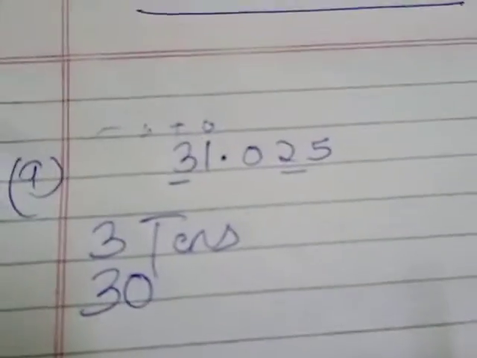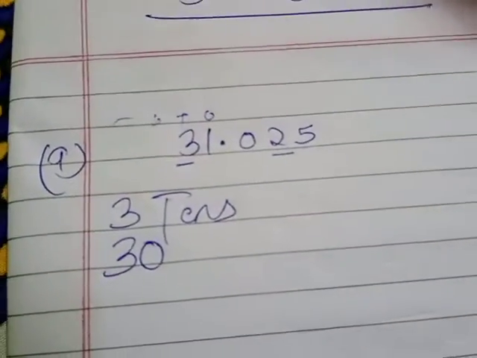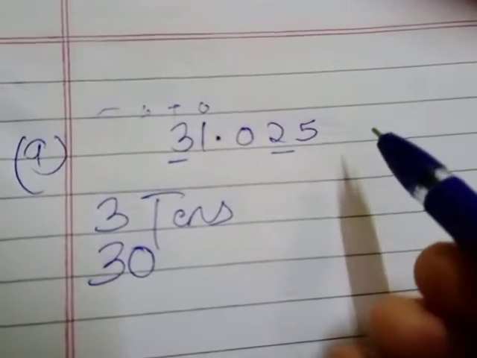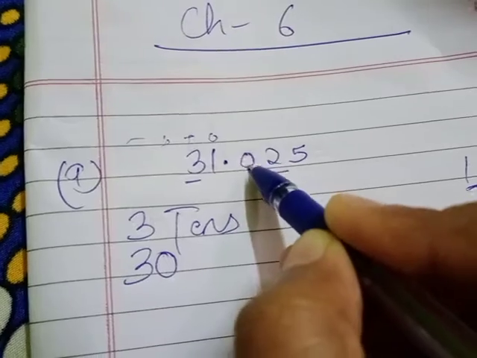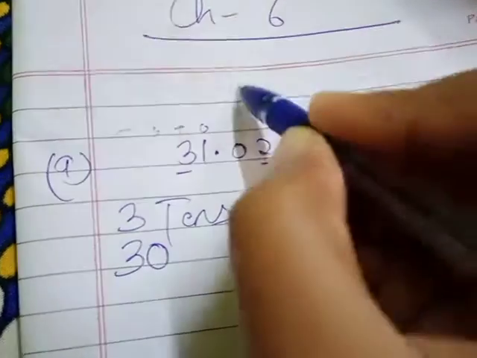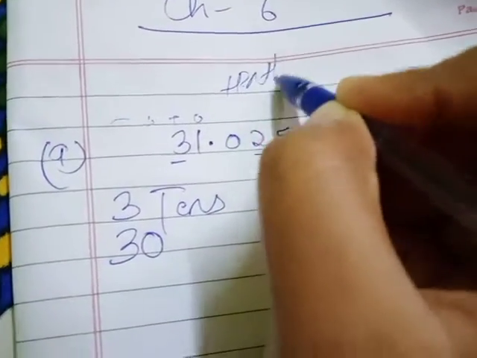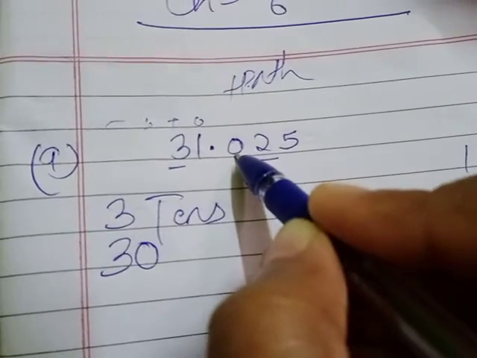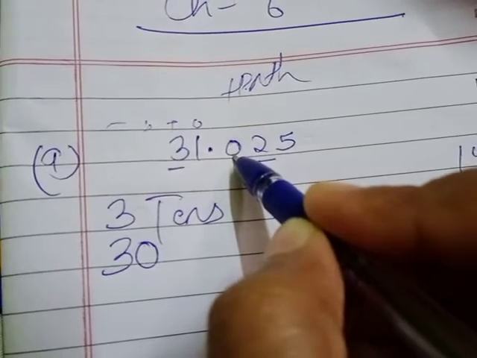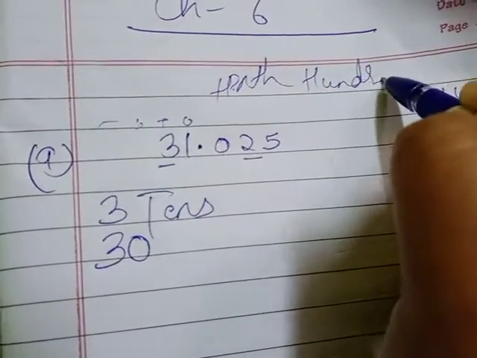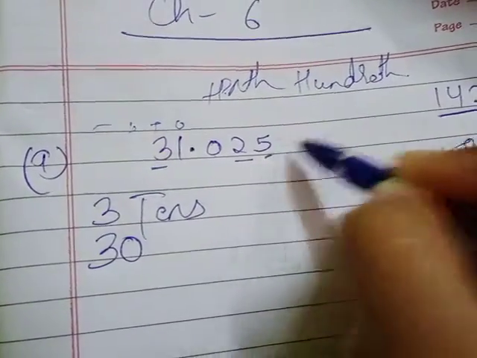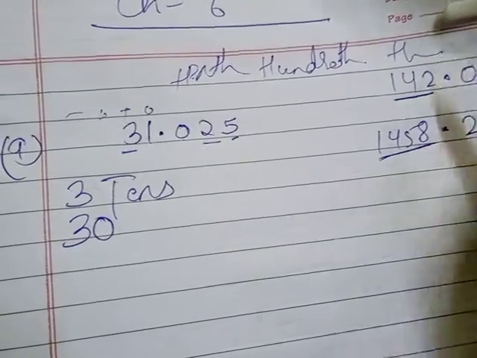And the numbers which are written after the decimal, those we read how, you know? After the decimal, the first digit we count as tenth. The second digit we count as hundredth. Then third is thousandth. Okay, like that.